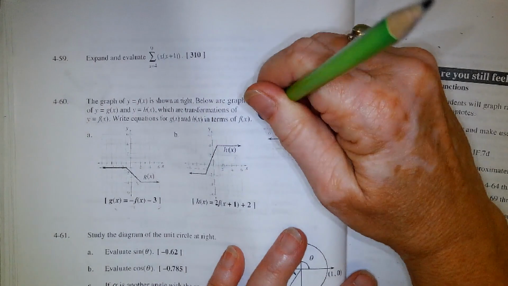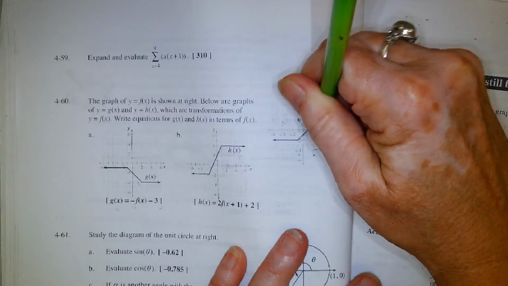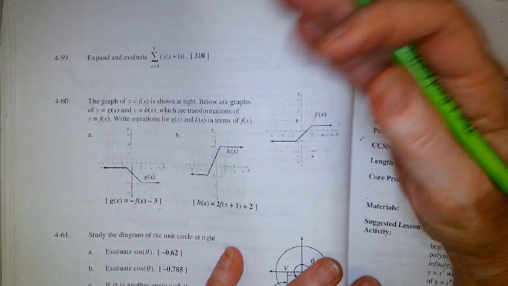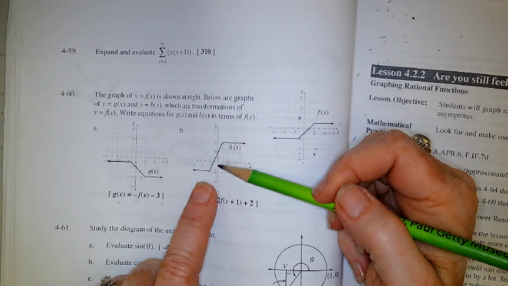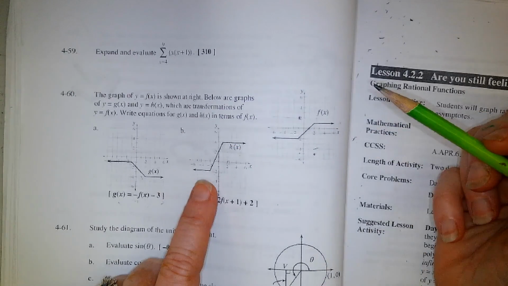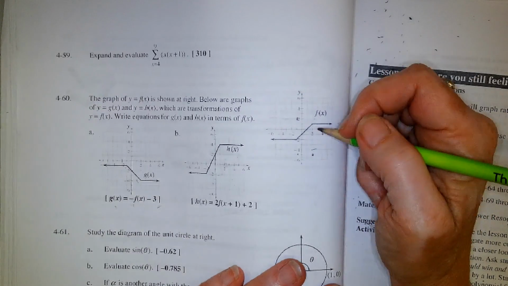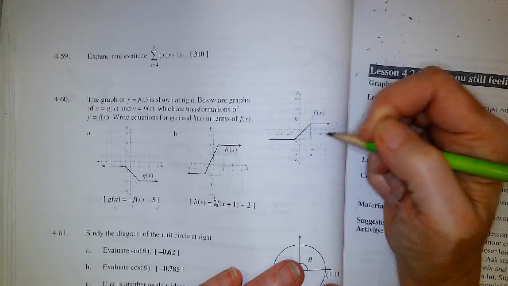Okay, so the next one, I'm just going to look at the graph of h of x and see what I think might have happened to it. I don't think it got flipped, but it looks like it got stretched, because this part just goes up higher. In order to see what it got stretched by, I'm going to draw a little slope triangle.